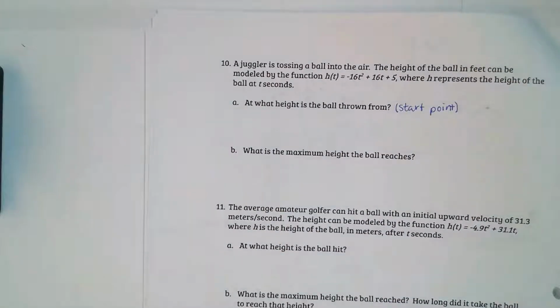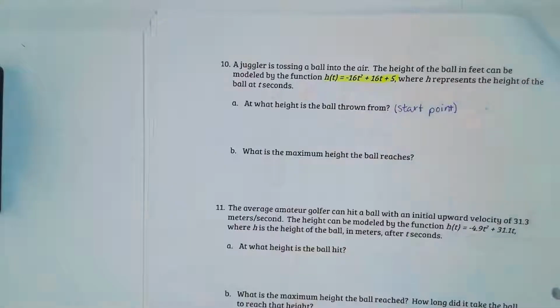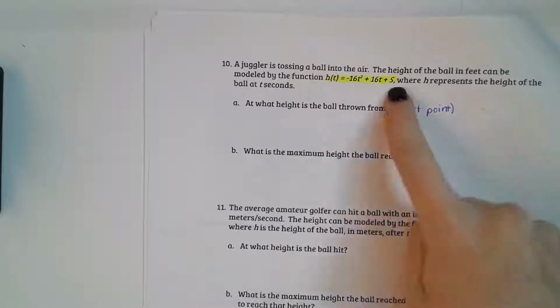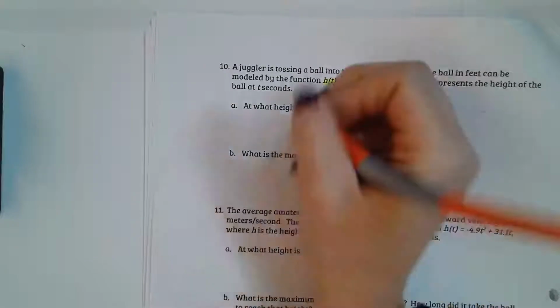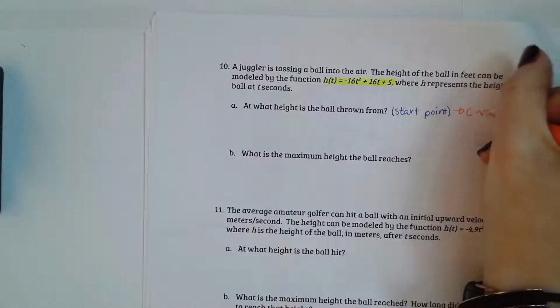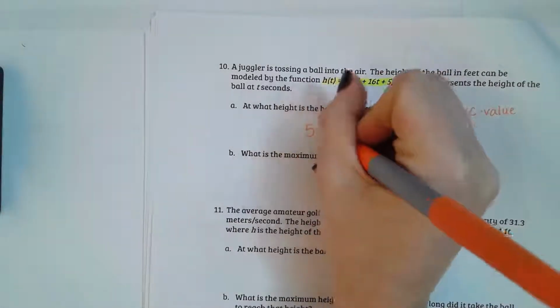If you remember back from the last video, our start point is our c value in the equation, which in this case is 5. So it starts at 5 feet.